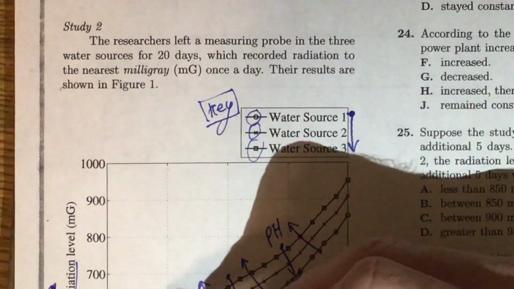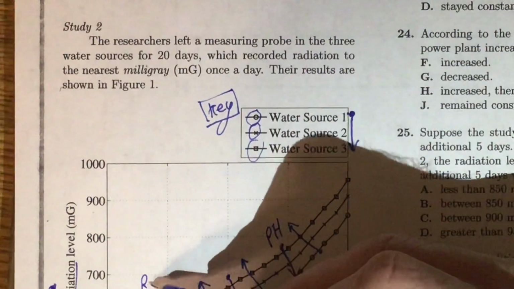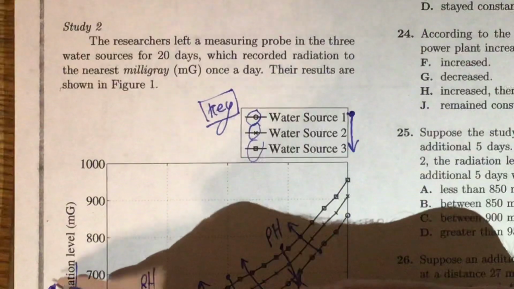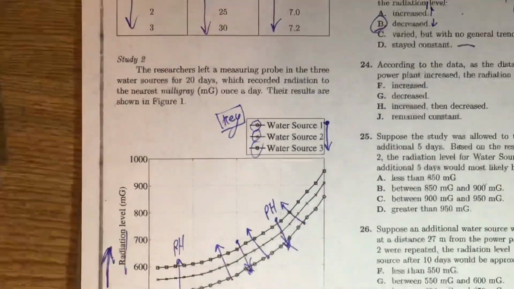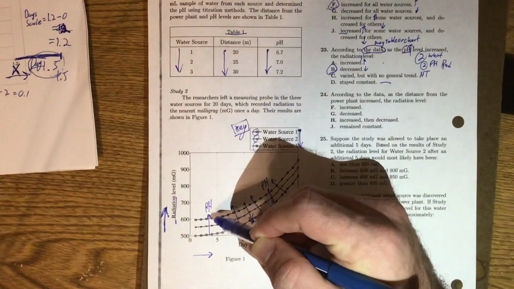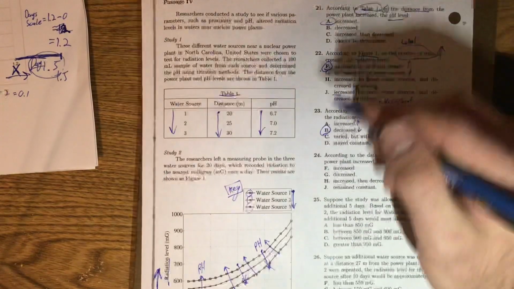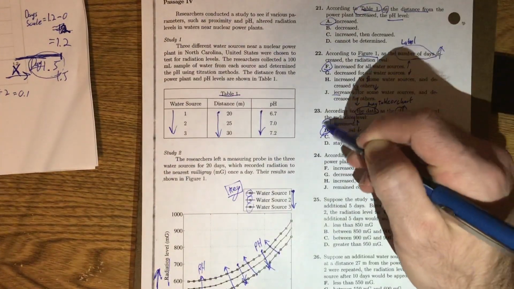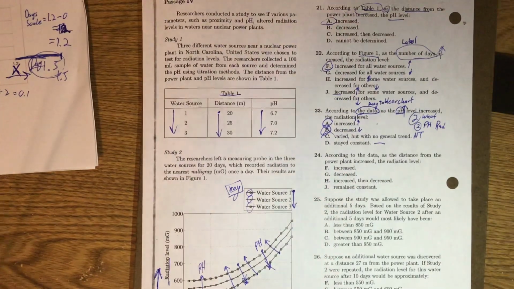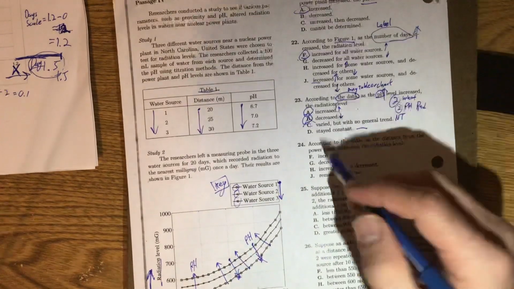So as we go over here, we've got pH increasing while radiation's increasing. If you saw what I drew, pH is increasing, radiation's increasing. So we would not draw decreased, we would do increased. There, you saw me make a mistake.